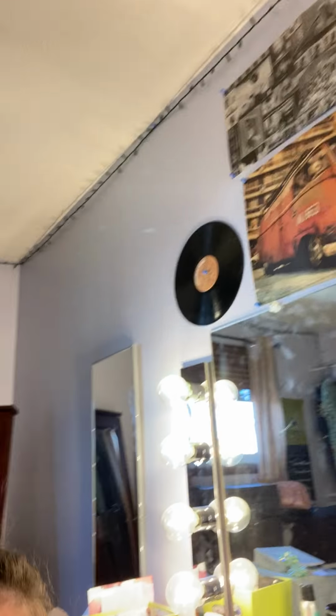Just showing you that I have nothing, no notes or anything on the wall. This is just where I'm positioning my phone.